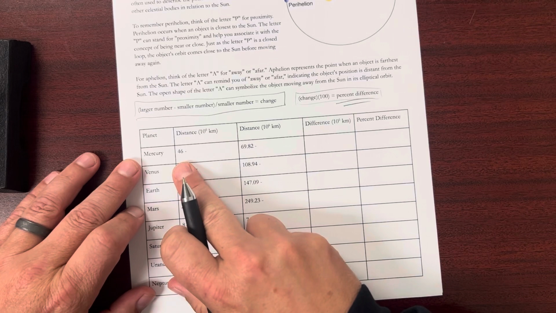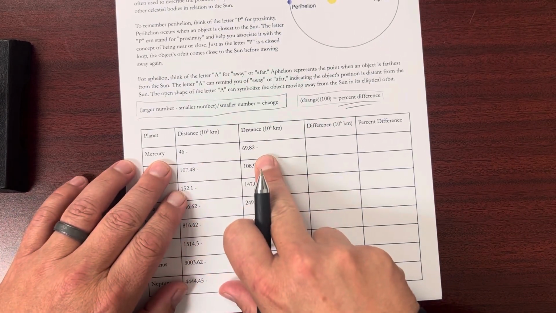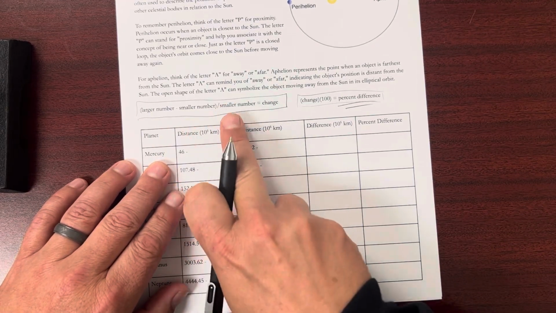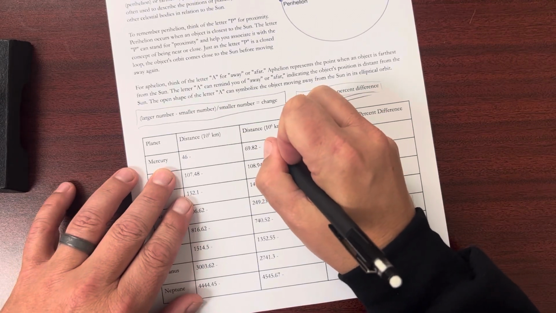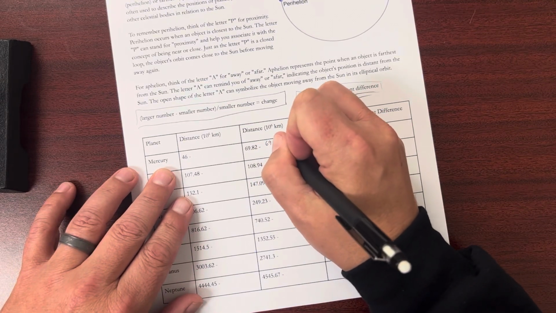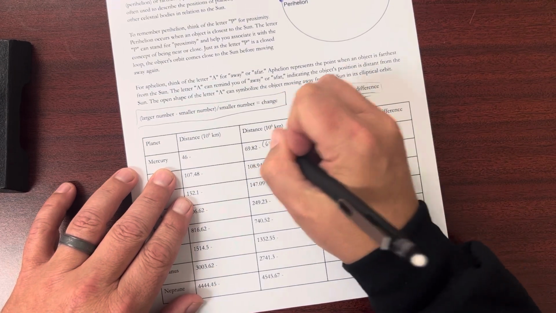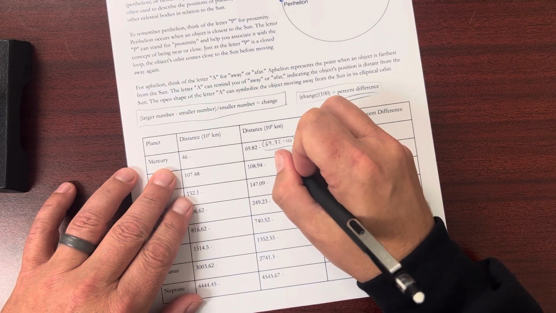So the first thing we wanna do, here's Mercury. It's got its perihelion and aphelion. Well, I gotta take the large number minus the small number and then divide that by the small number. So here's what that looks like. And I want you to write down the same thing in this box. Do your calculations here. All right. And divided by the small number, which is the 46.